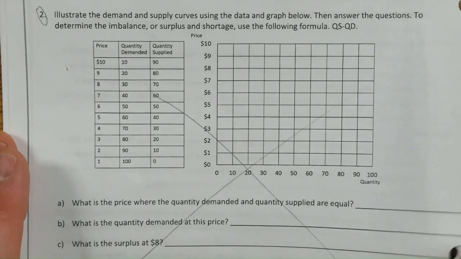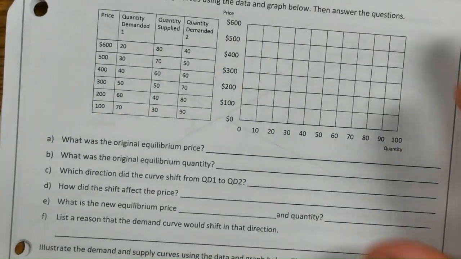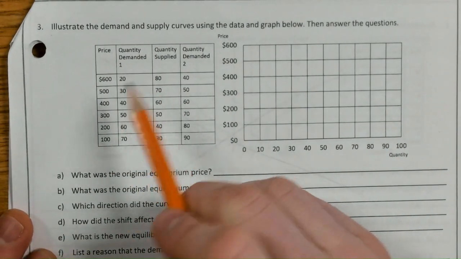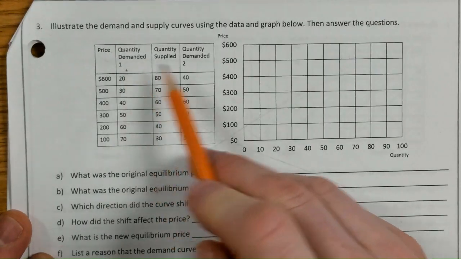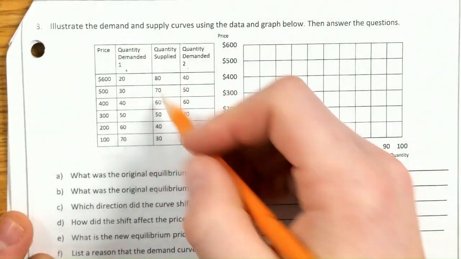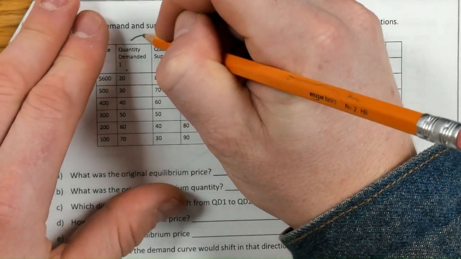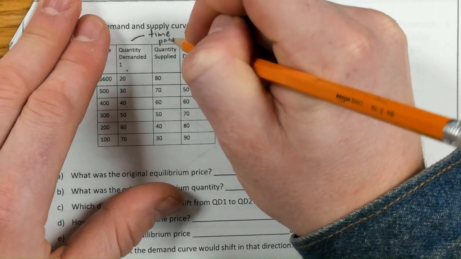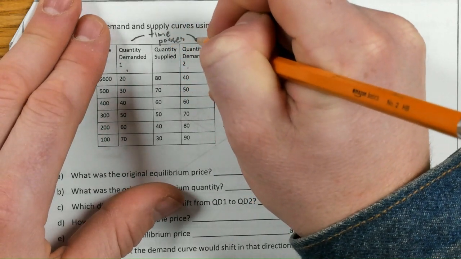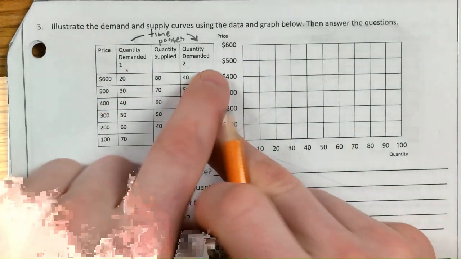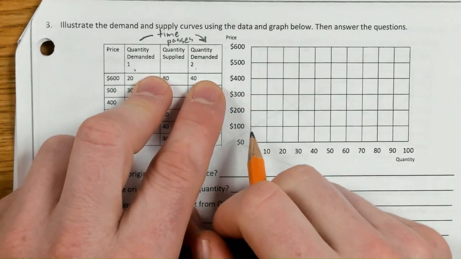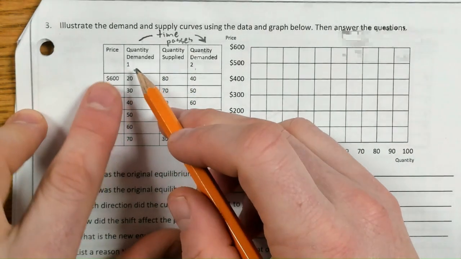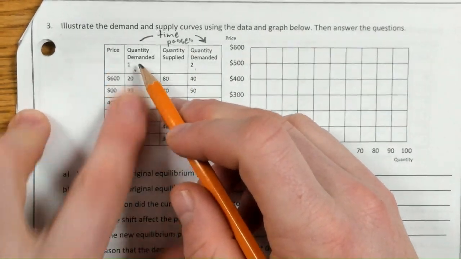Right now, in the video, we're going to move on to number 3. Number 3 is exactly the same as our problems from before, but now we have a quantity demanded 1 and a quantity demanded 2. What this represents is time passes and the demand has changed. So we're going to start by graphing our demand curve for demand curve 1.